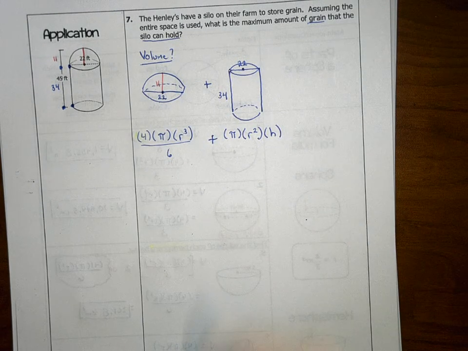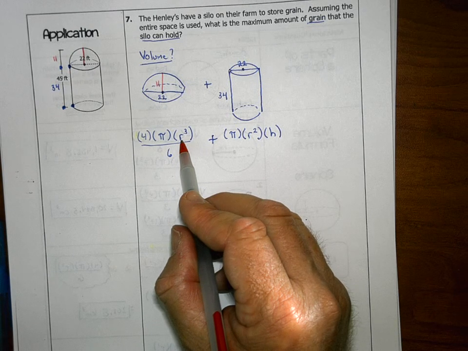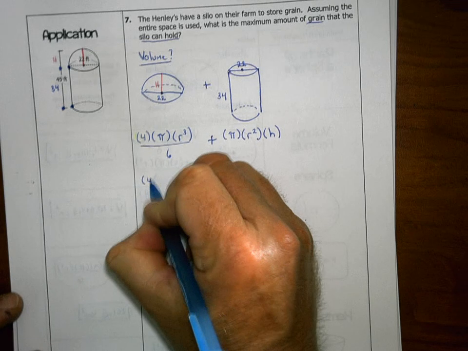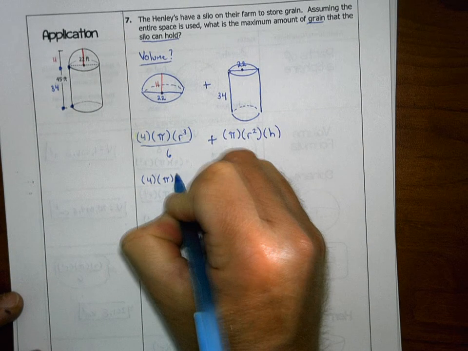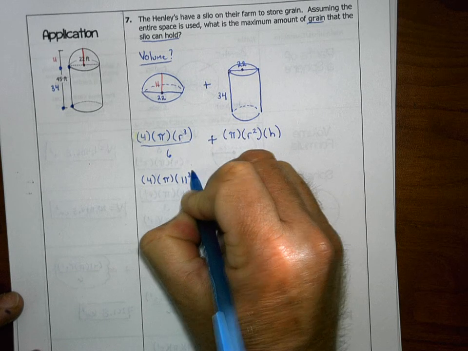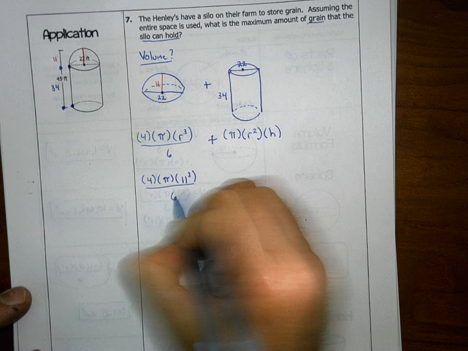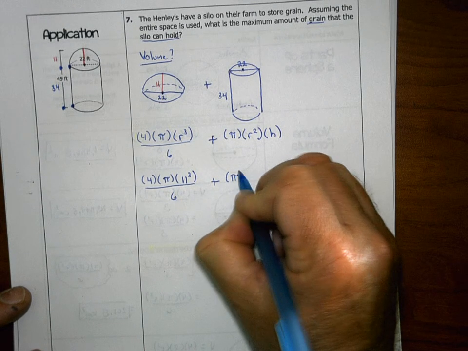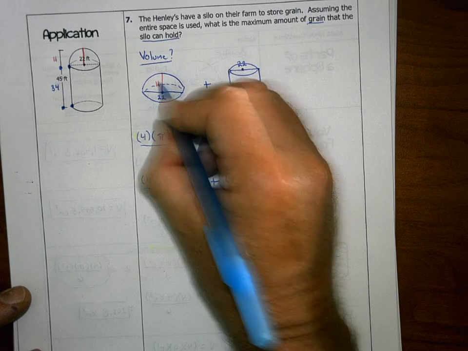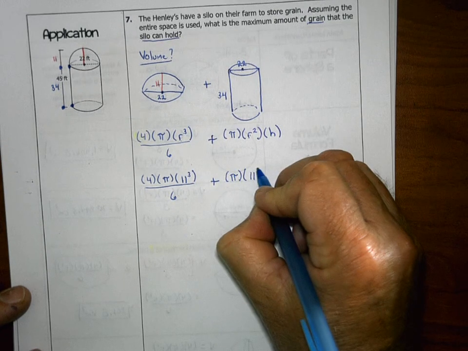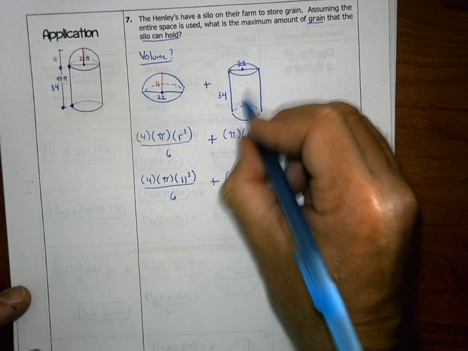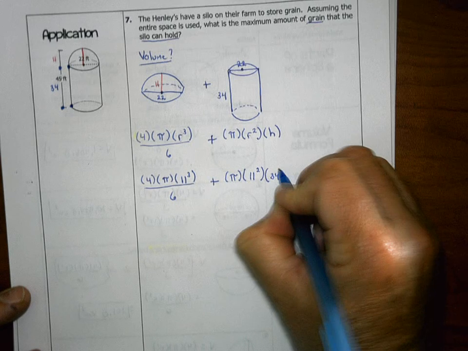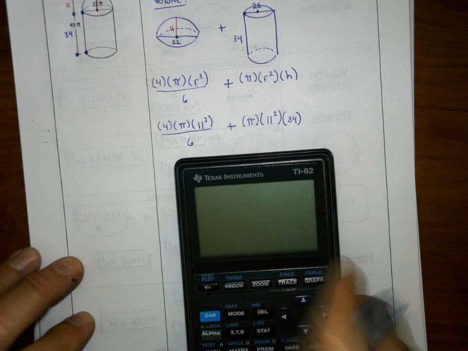Okay, so let's go ahead and plug in what we know. In this formula, I need to know the radius, and we just determined it. It's 11. So to find the volume of the hemisphere, I'm going to go 4 times pi, multiplied by 11 to the third power, or 11 cubed, and then divide that all by 6. Plus the volume of the cylinder, which is pi times the radius, which is the same as the hemisphere, 11, but it's 11 squared in the formula for the volume of a cylinder, times the height of the cylinder, which we said was 34. Once we get to this point, it's just a matter of using my calculator.